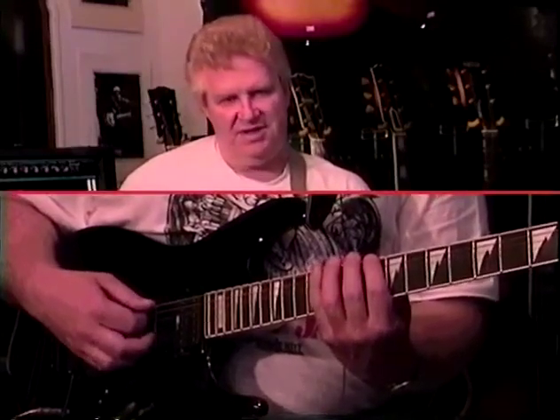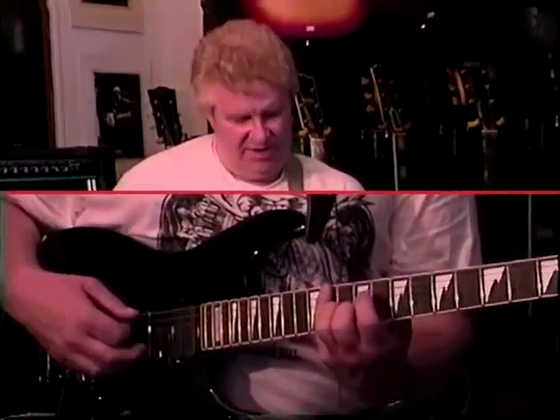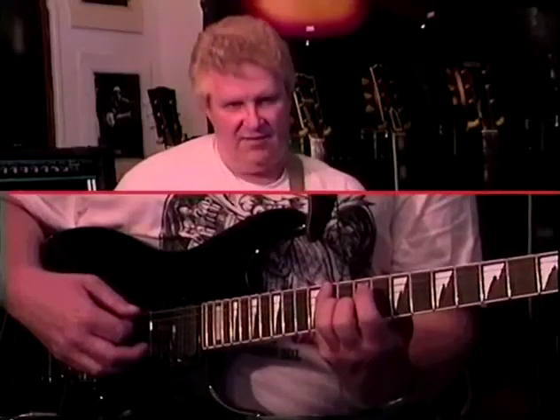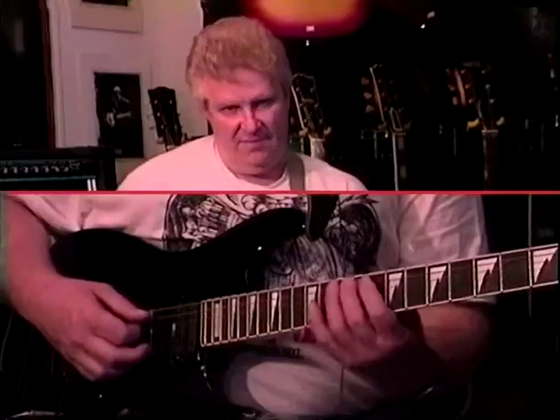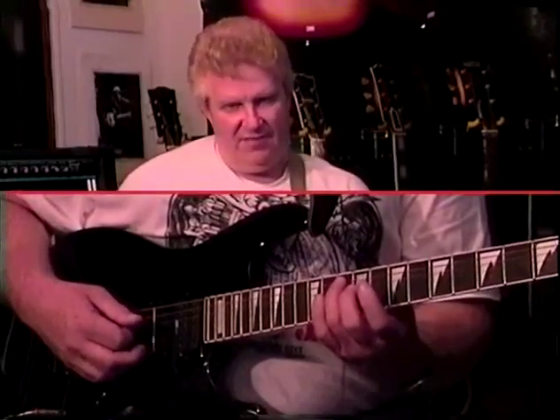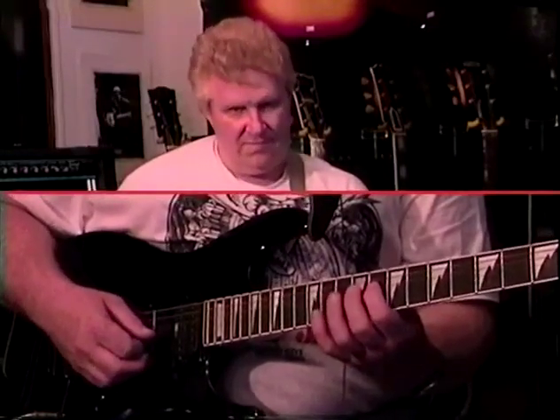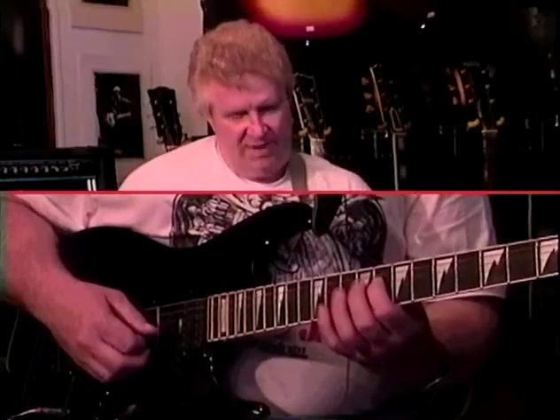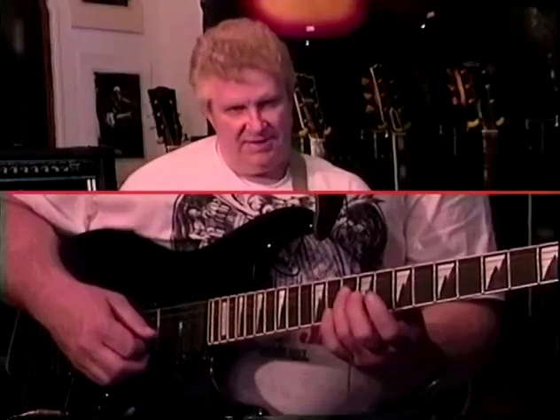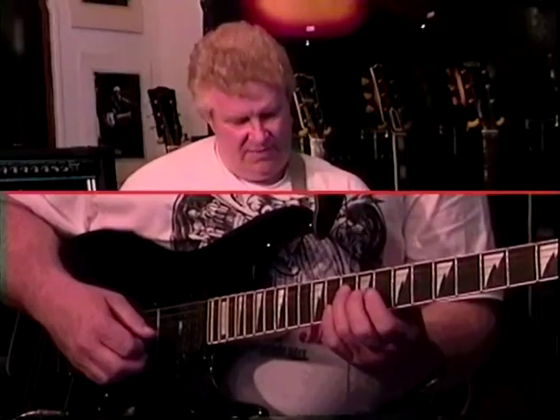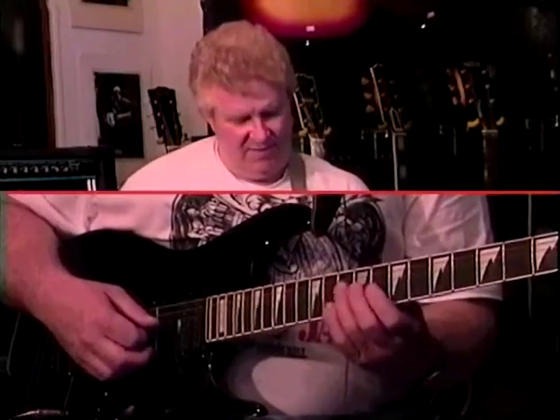Okay? What we're doing now is we're playing C and E flat on the 6th string. The E flat is the 11th fret. Then we play the F on the 5th, the G on the 5th, the B flat on the 4th, the C on the 4th, and we've done the same thing.